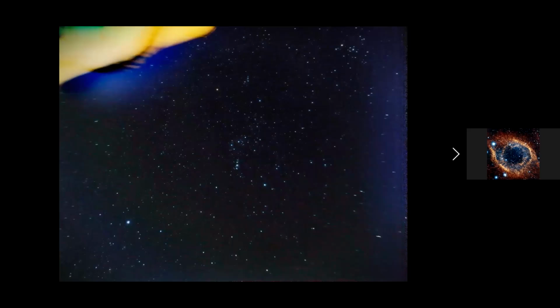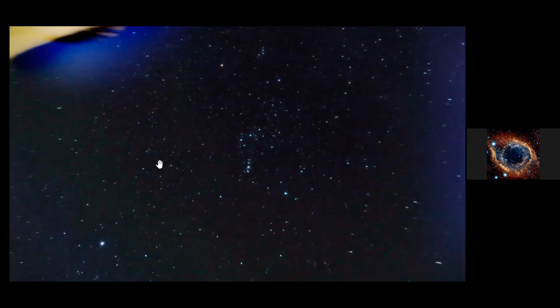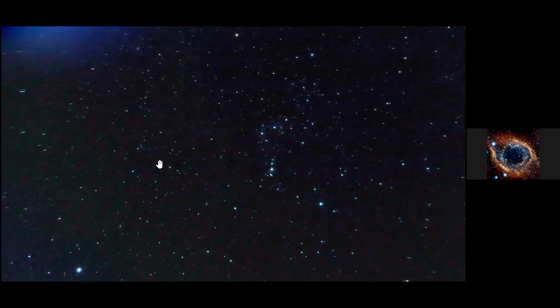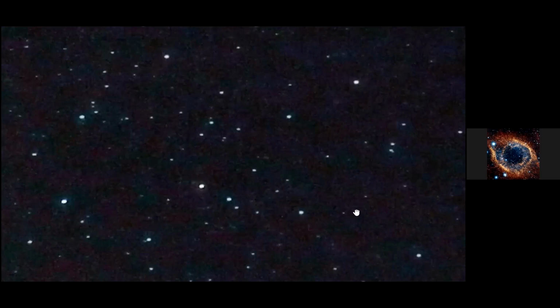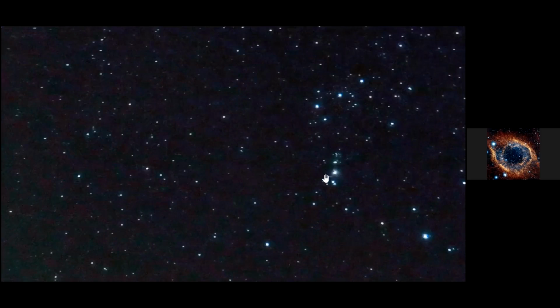The software is called Sequator. And when you stack it, you're essentially superimposing and aligning all the stars. You're accumulating all the pixels. So with that effect, you are able to see the faintest of the faintest stars. You won't see such an amount of stars with your naked eye.